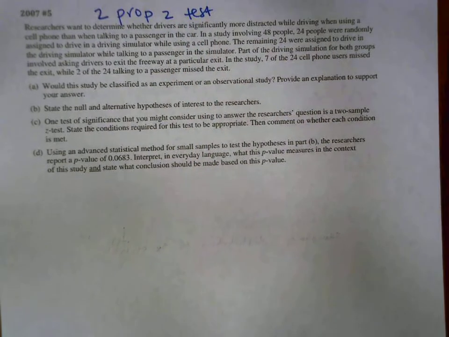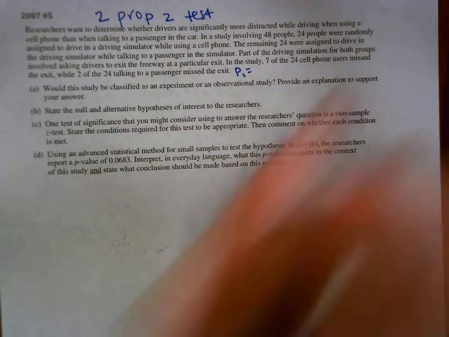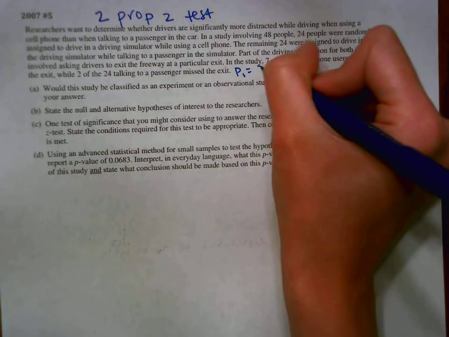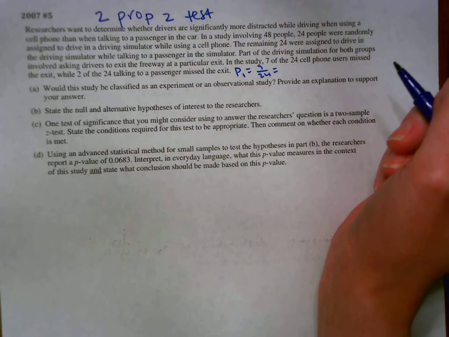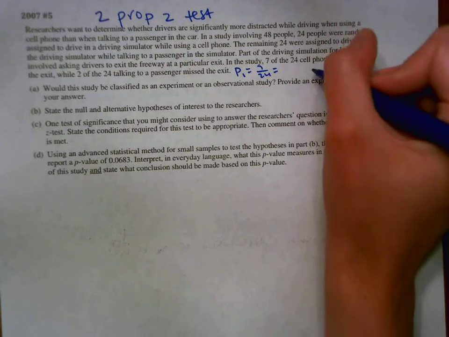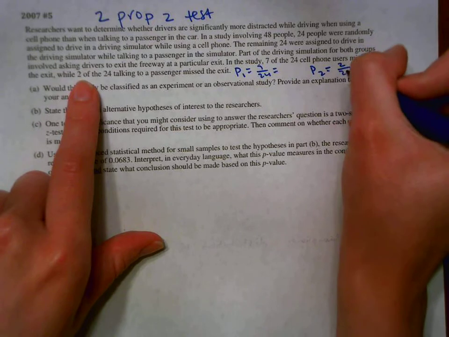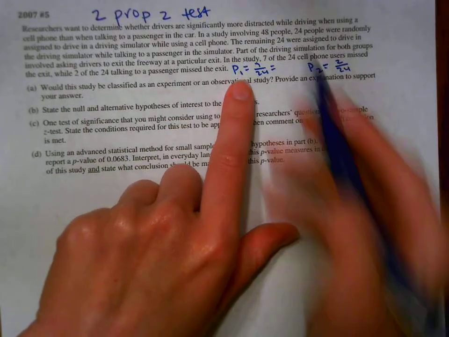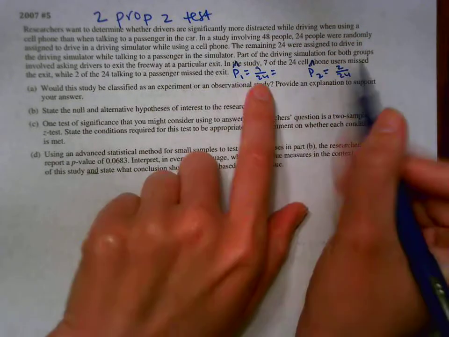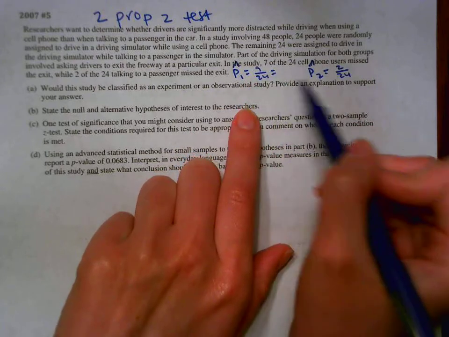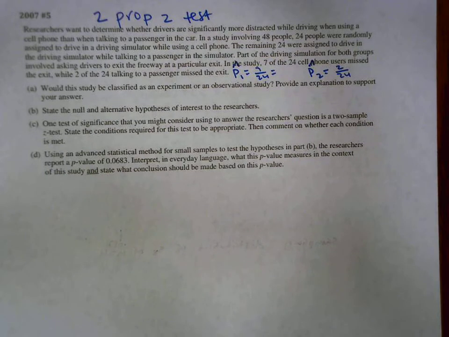We have two different proportions, so this is a two-prop z test that we're going to do. Let's go ahead and label our stuff before we even get started. P1 will be the cell phone users, so 7 out of 24 missed their exit, and I'll leave it as a fraction for now. P2 will be the ones that had a passenger, and that's 2 out of 24. These are P hats, our sample proportions. We can see that these are different, but we're trying to see, are they significantly enough different to assume that the true proportions that miss their exits are different.